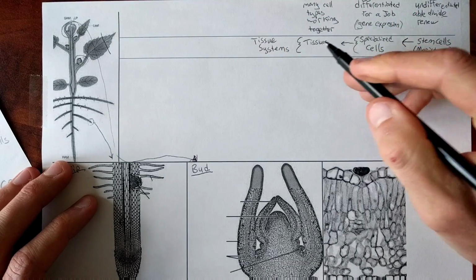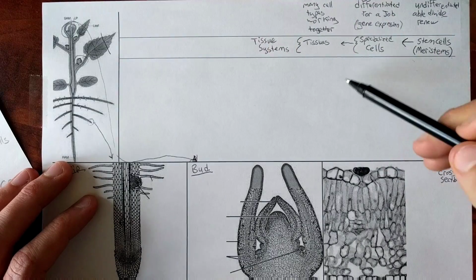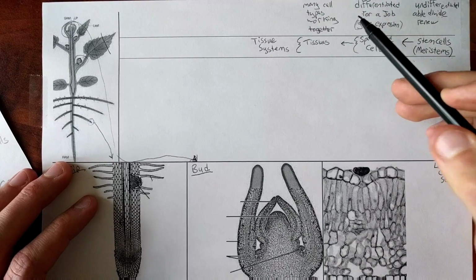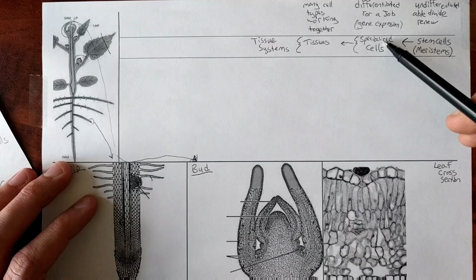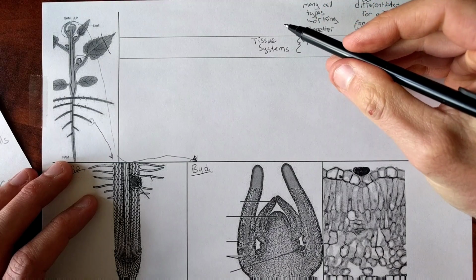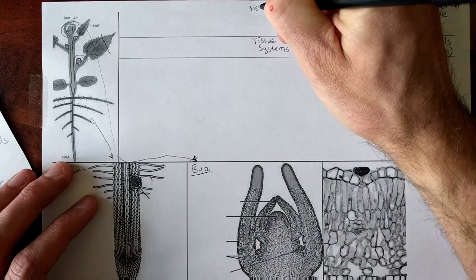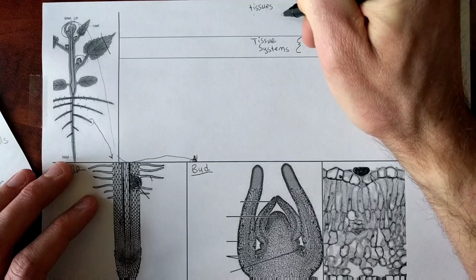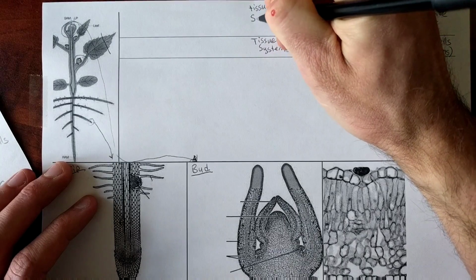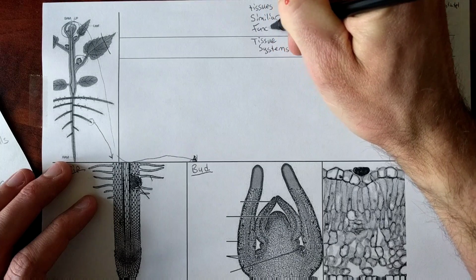And these are tissues with a similar function. They're not necessarily working together, not like the coordination that's required for the specialized cells to work together to form a tissue. Sometimes these are just grouped together because of similar functions. So, tissues with similar functions.